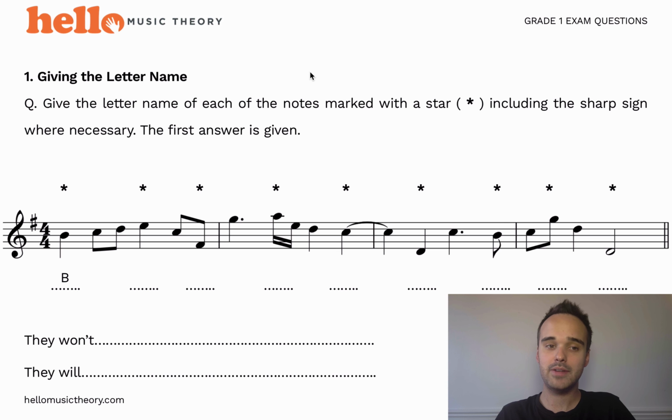The first one is where you have to give the letter name of each of the notes marked with a star. You'll have an extract of music like we have here with stars above, and little spaces for you to write in the letter names below. Then you just have to go through and work out what the letter names are. The first one will always be done for you already, which is useful to know. And then you have to go through and say what the notes are.